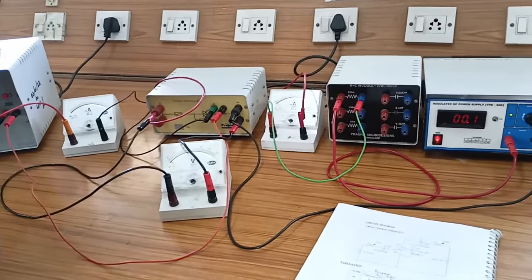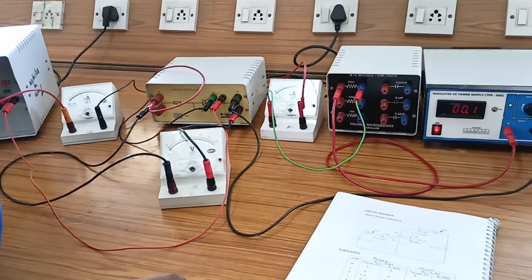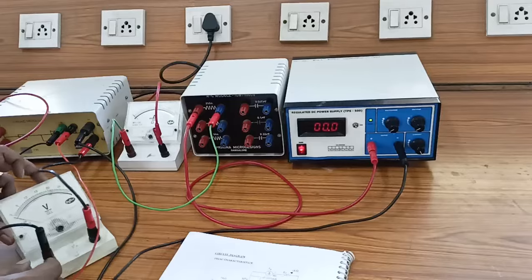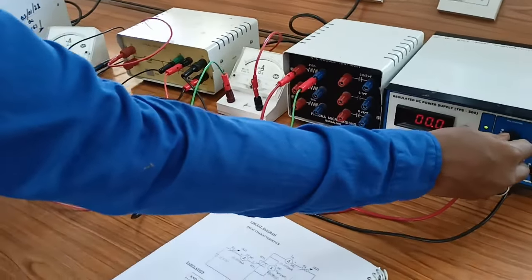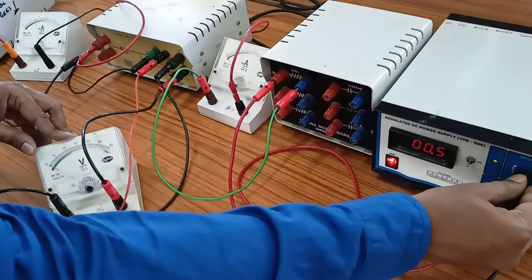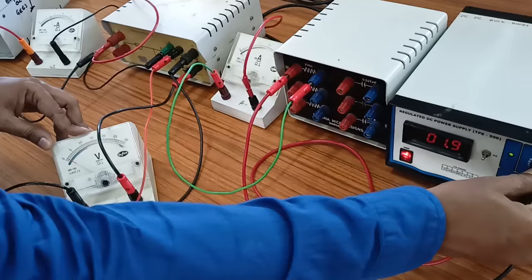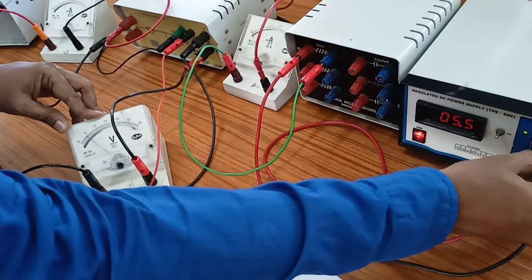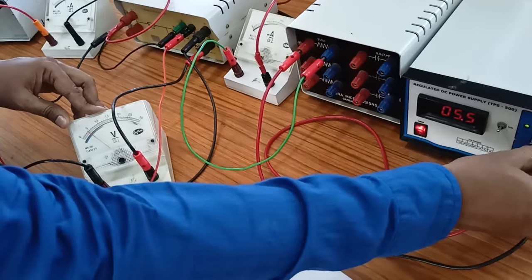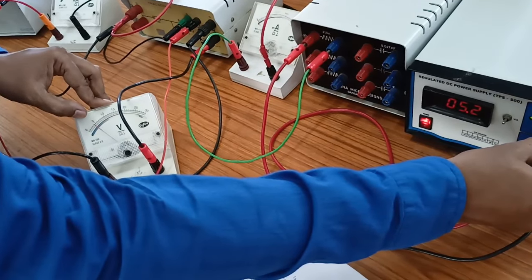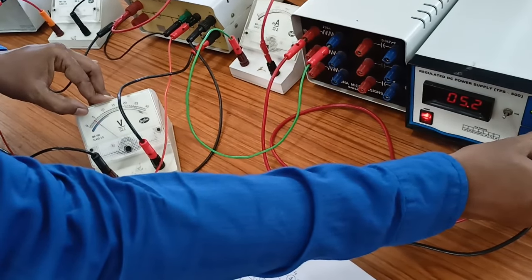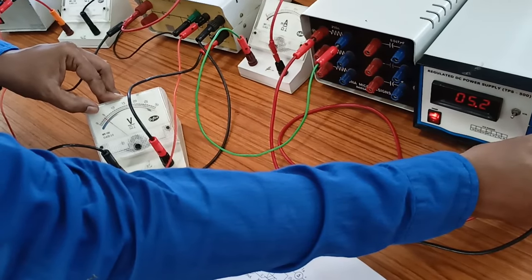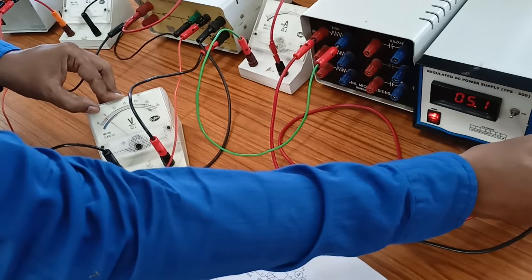Watch the voltmeter. Now the device is in off state, and the voltage applied to the main terminals is increasing. When the applied voltage across the main terminals MT1 and MT2 crosses 4 volt, the device comes to breakdown.